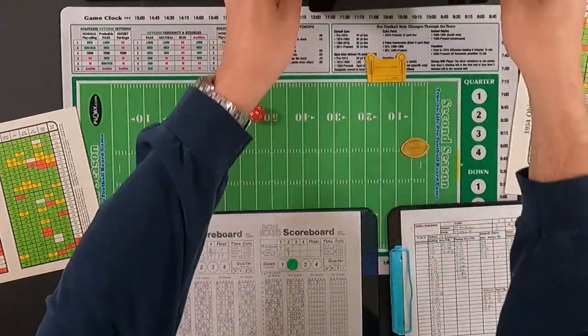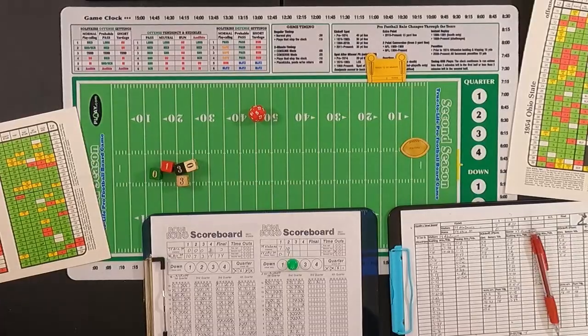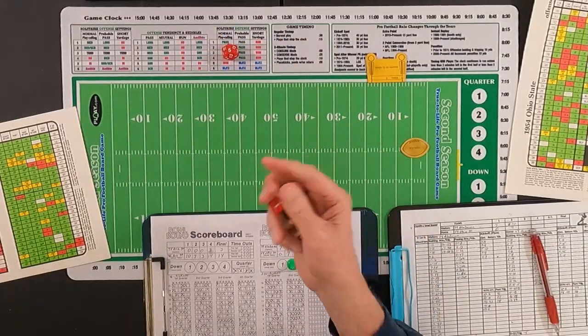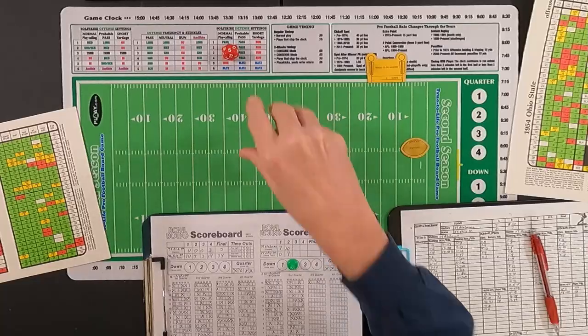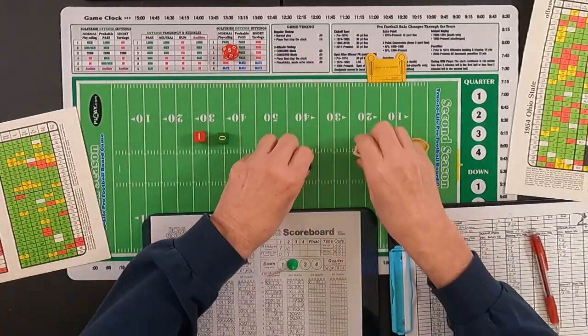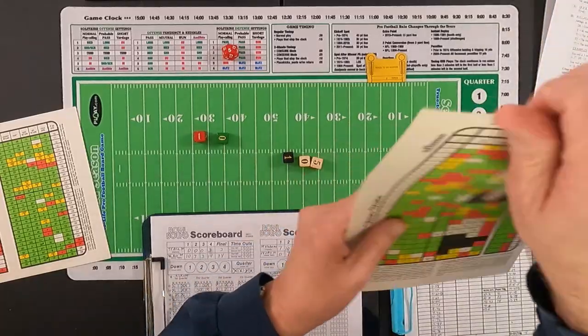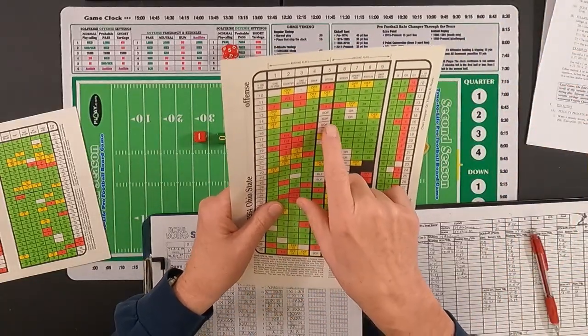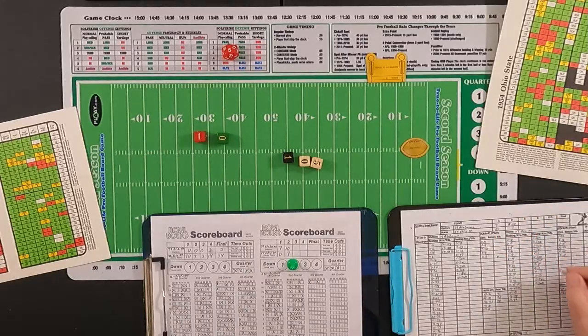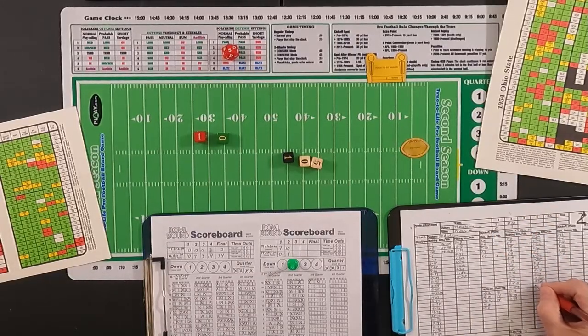A 5 is a C, and that is your spread or wide defense. That's good. He has another good defensive call against the screen. And he gets a 1, which is a 0 in parentheses. And I had a 15, which would have been a gain of 6. So, again, no gain. So, pass number 14, they've still only got 13 yards.